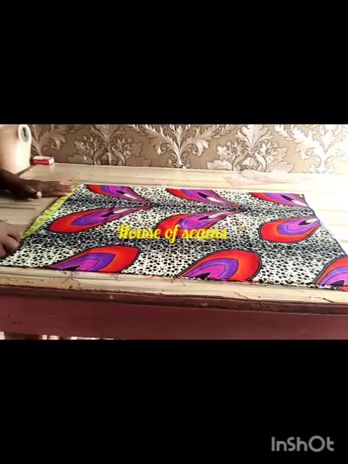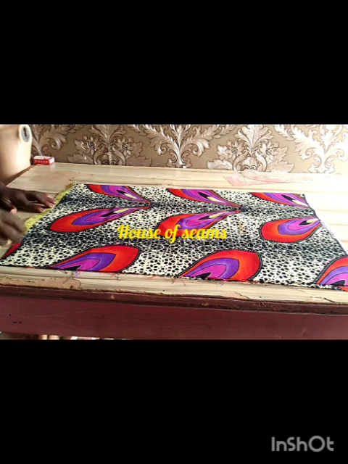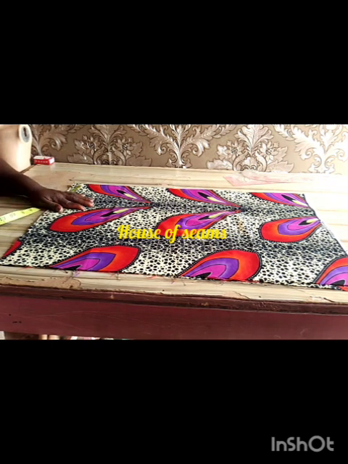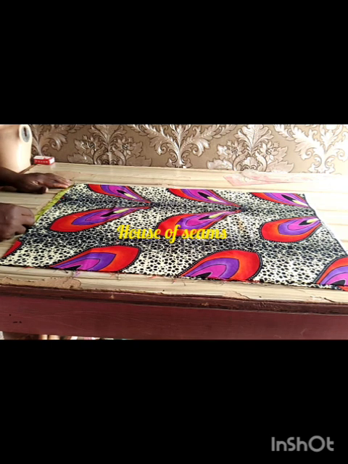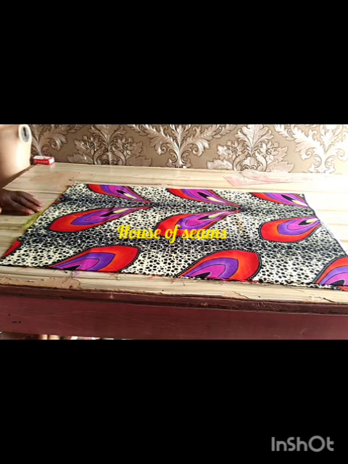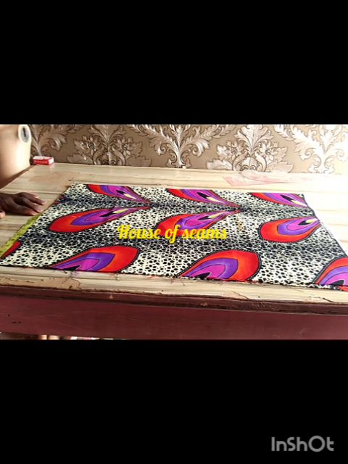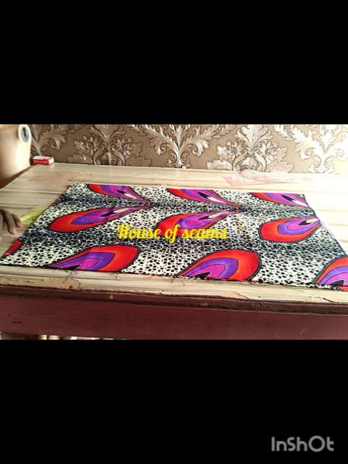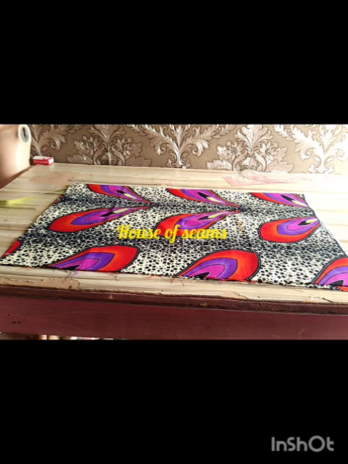Now I will mark my shoulder measurement divided by 2. My shoulder measurement is 16 divided by 2, so I have 8 inches. I will be adding my sleeve of 8 inches to it. This can be longer and it can be shorter. So I'm using from here to here, 16 inches. I added 8 inches of sleeve length to it, including my sewing allowance.